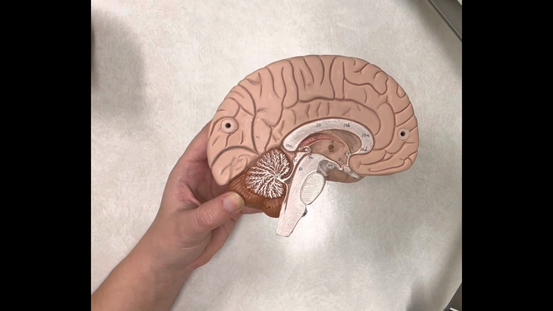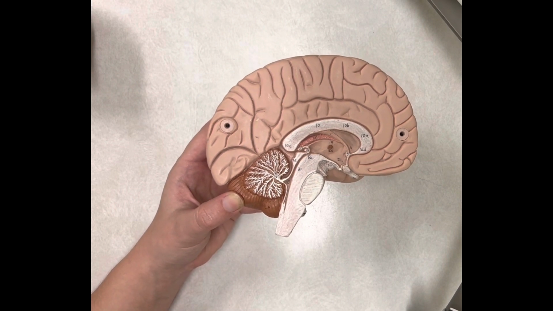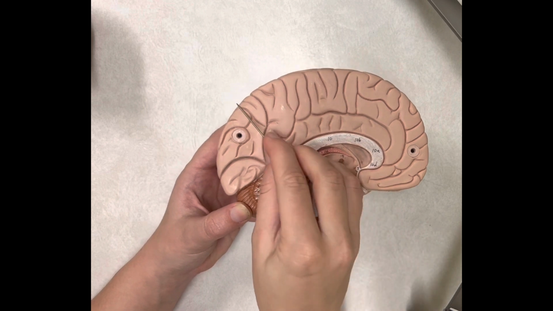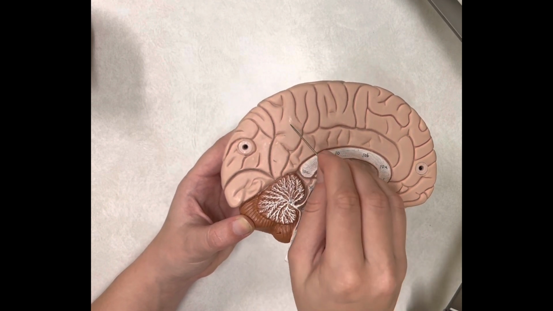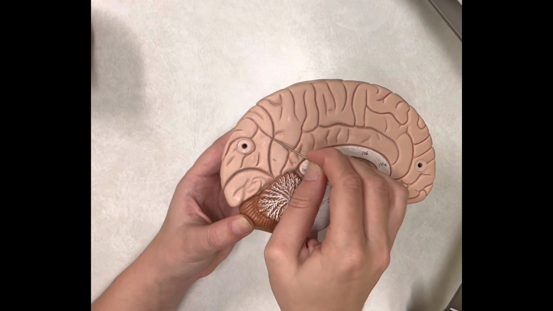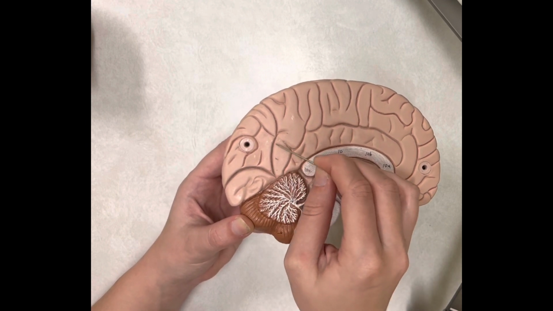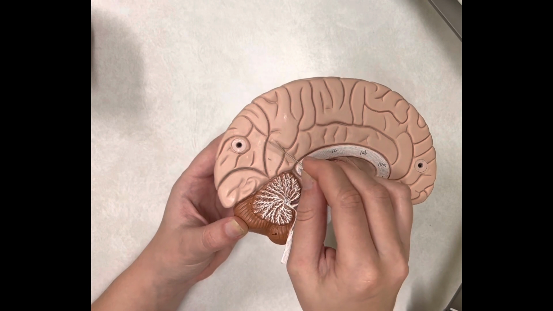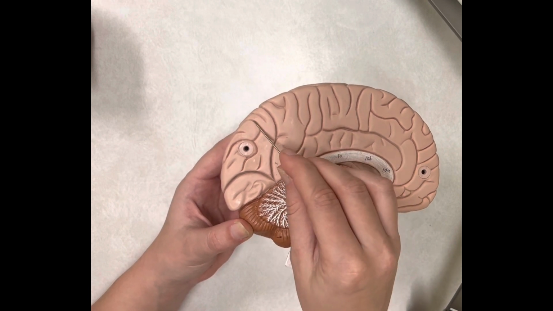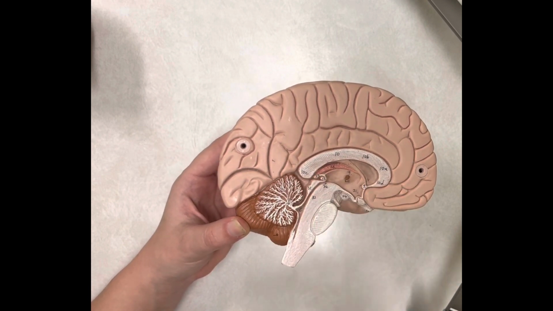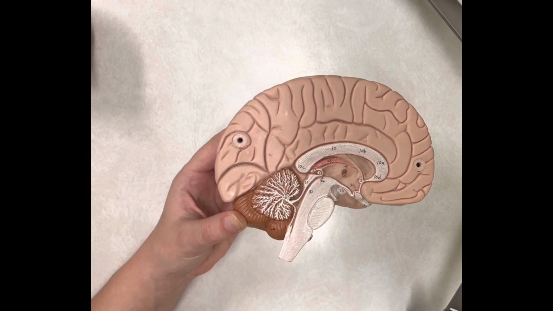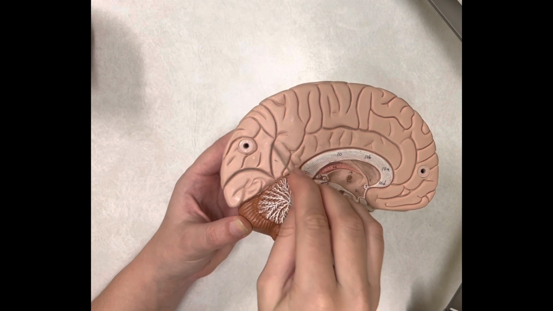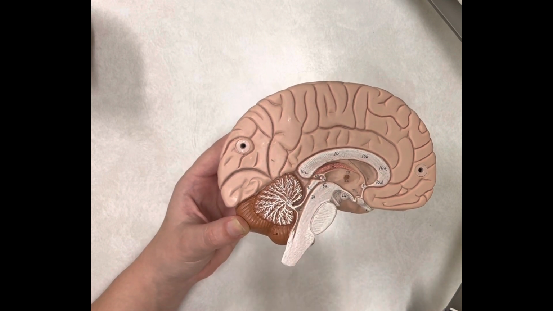parieto-occipital sulcus. Our parieto-occipital sulcus, what is that, you may ask? It is this sulcus right here separating the precuneus, or the elephant, from this area right here. This is not cute. This does not look like an elephant. So this is just the cuneus, because it is not cute, all right? This is the cuneus. So that parieto-occipital sulcus is separating that precuneus from the cuneus.